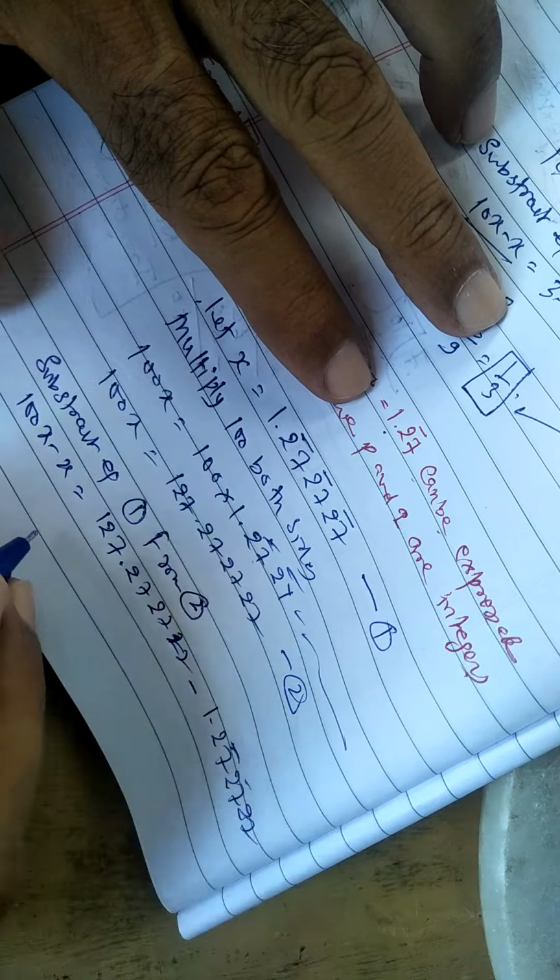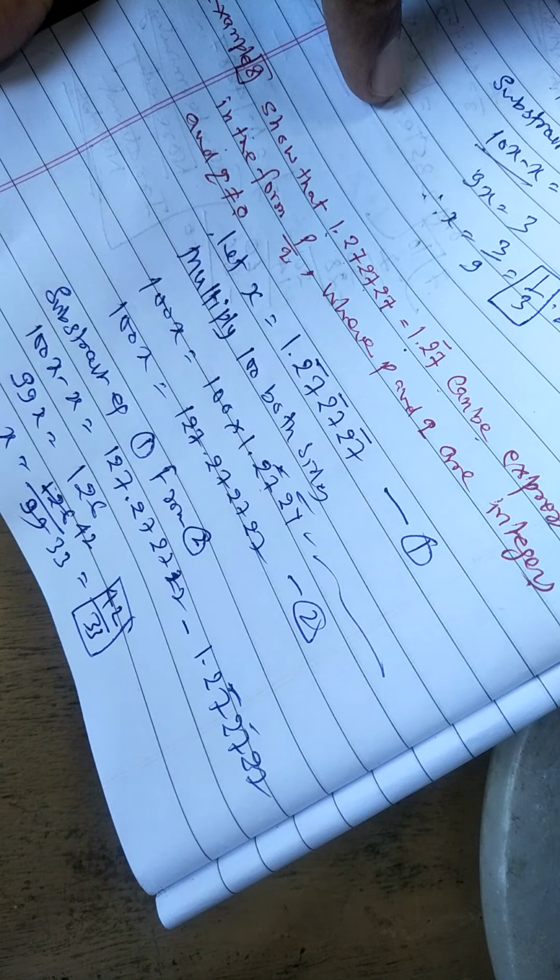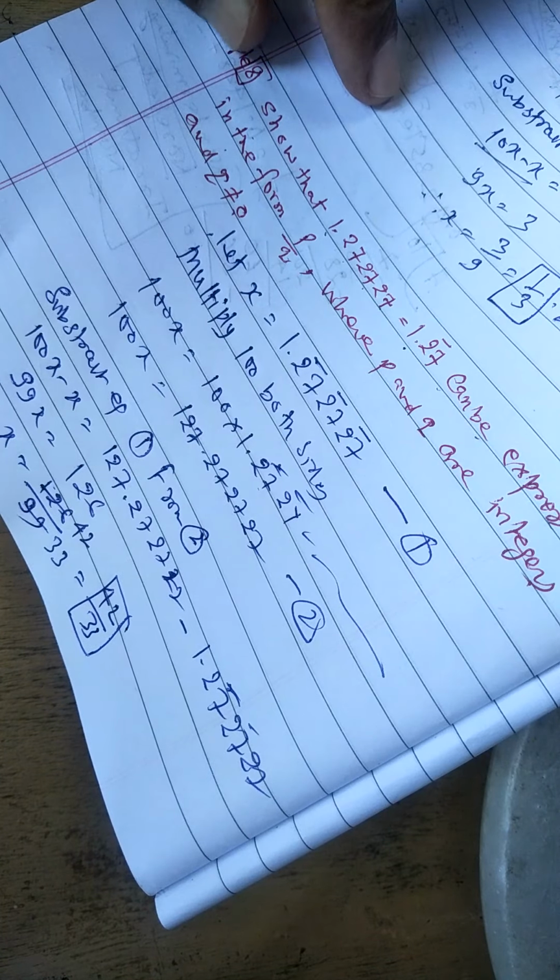So we can just divide both by 3 as a shortcut. So here we can divide with 3, then 3 4s are 12, and 3 3s are 9. So we can say 42 by 33. It will be a fraction in the form of p by q. The answer of this 1.27 bar we got in the form of p by q as 42 by 33.